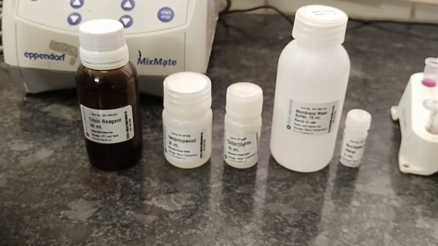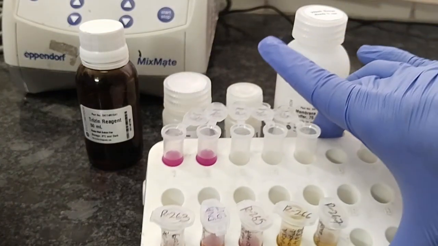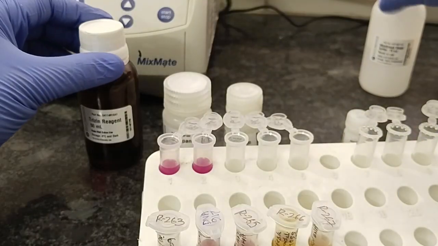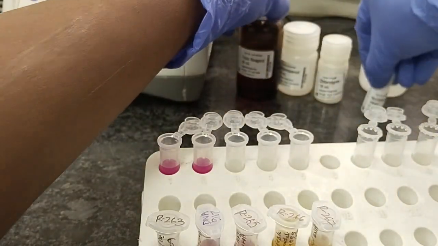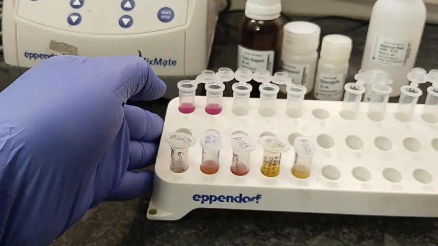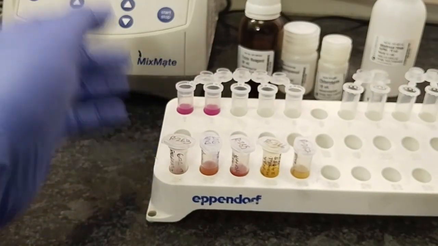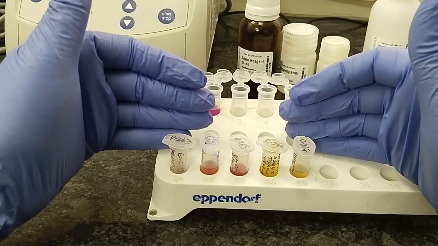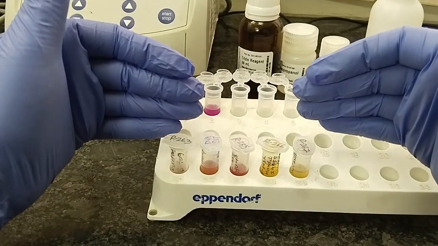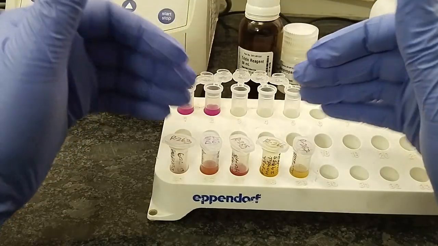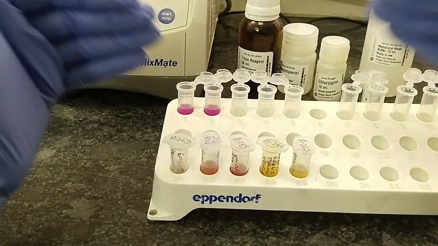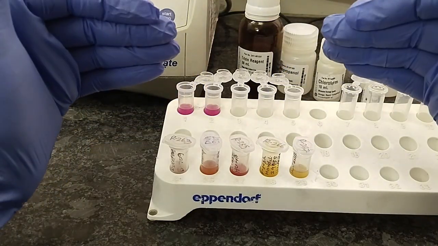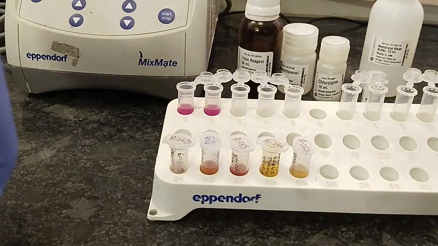So we have collected 5 samples. All samples are tested positive for HCV antibody serology. All are HCV positive. So here, from this test, we can demonstrate or calculate the viral load.